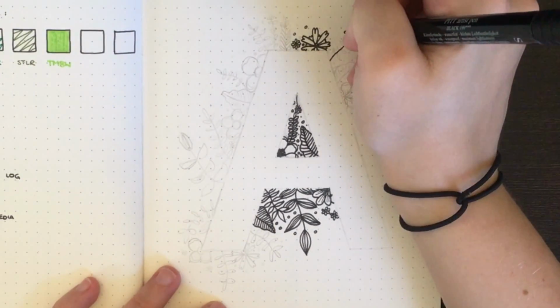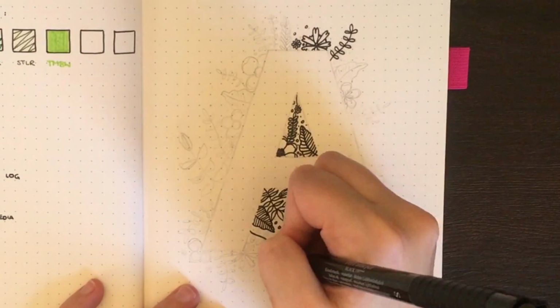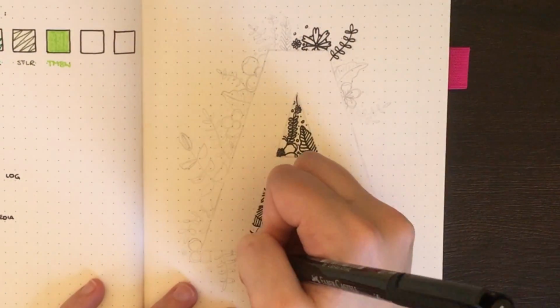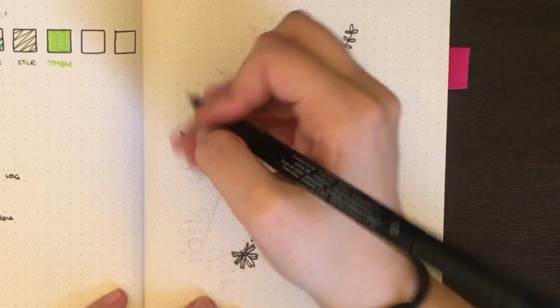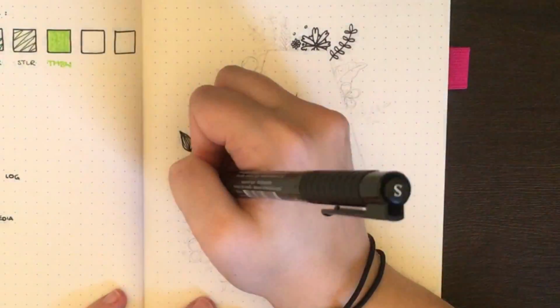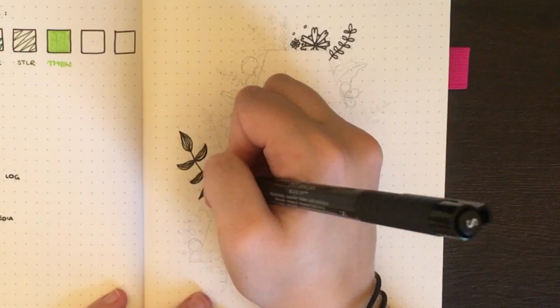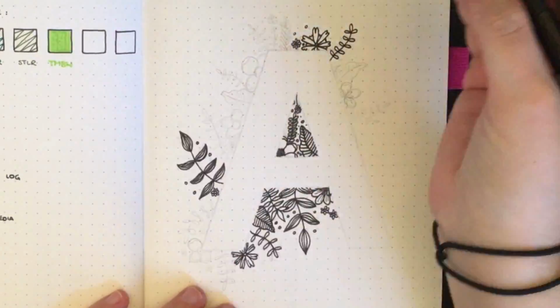I also used these plant doodles back in December as part of the weekly layouts I was setting up, where I mimicked other bullet journalists' layouts in my own journal. I didn't actually get to finish going through all the journalists you suggested, so I'd be keen to do a few more of those recreations at some stage.